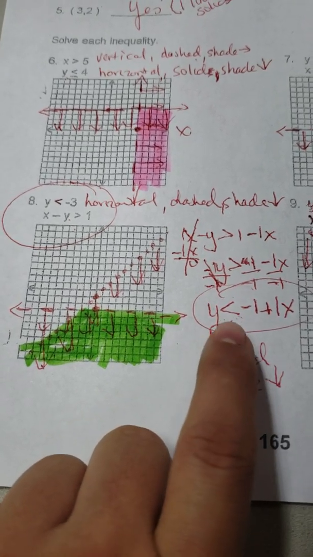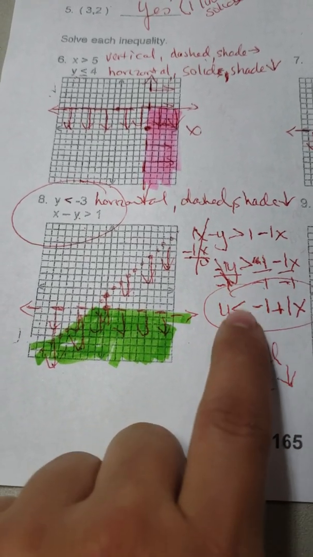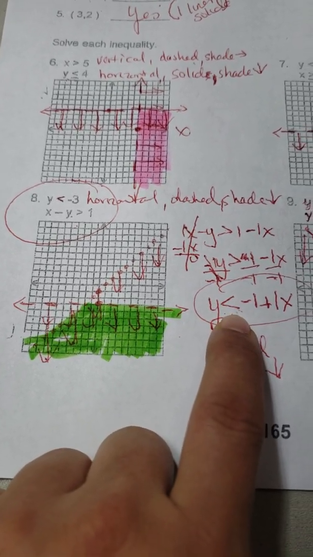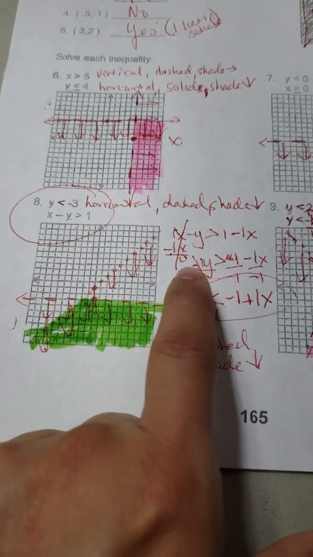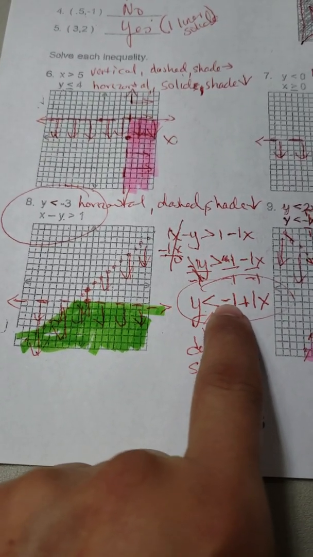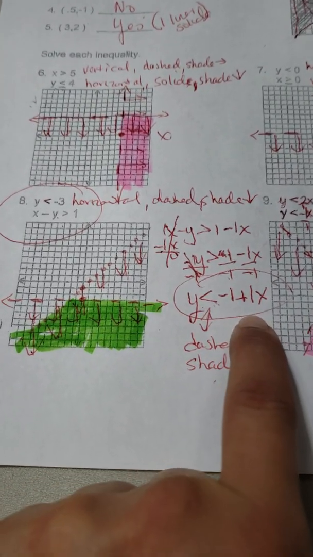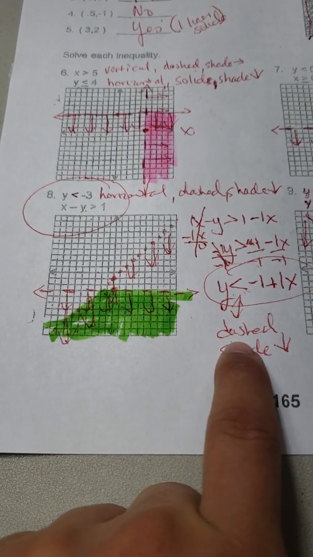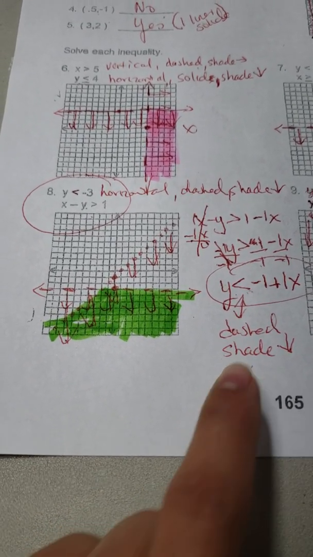Be careful when you divide by a negative. Don't forget to flip the inequality sign. It was opening to the left, now it's opening to the right. And it changes our signs to the opposite, so this is a negative 1 now, and this is a positive 1x. Because it's less than, it's a dashed line, and we're shading below.